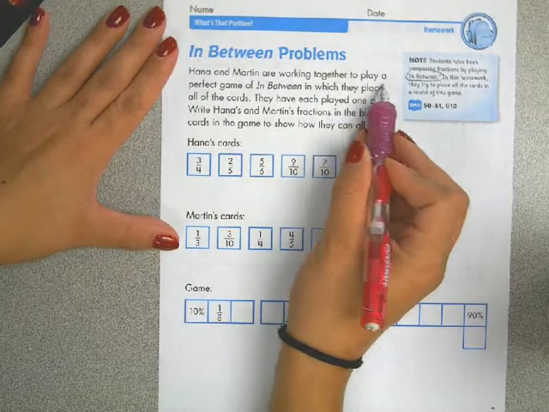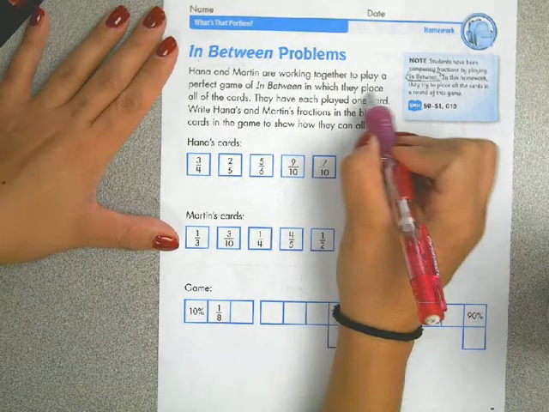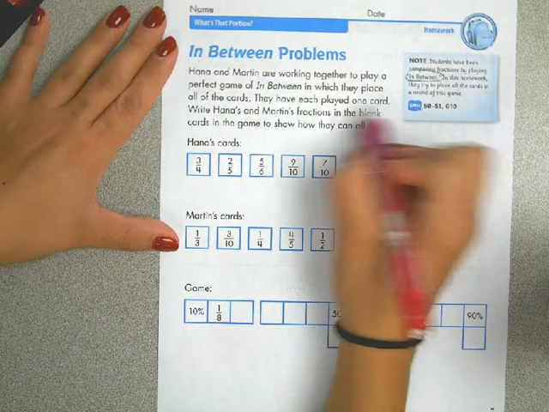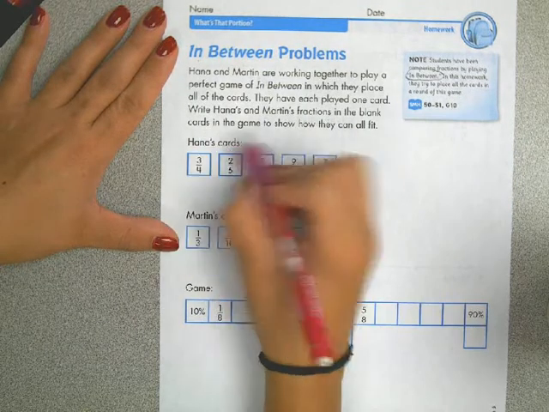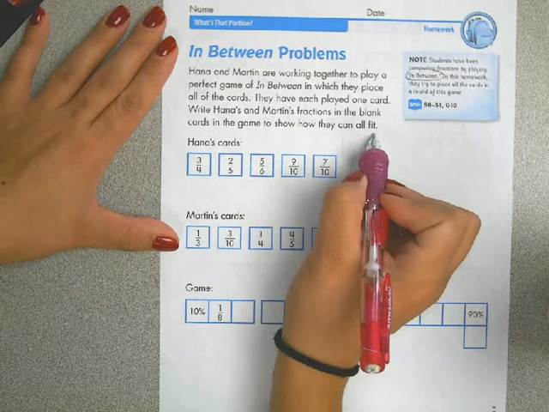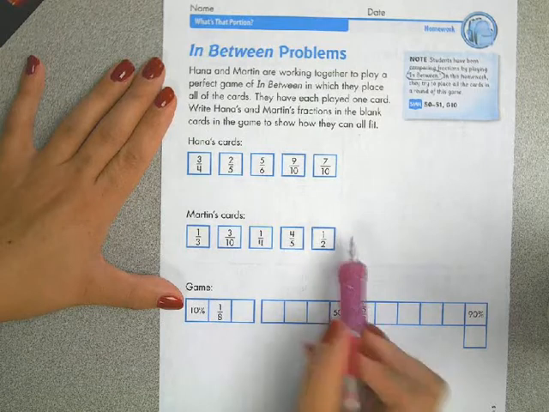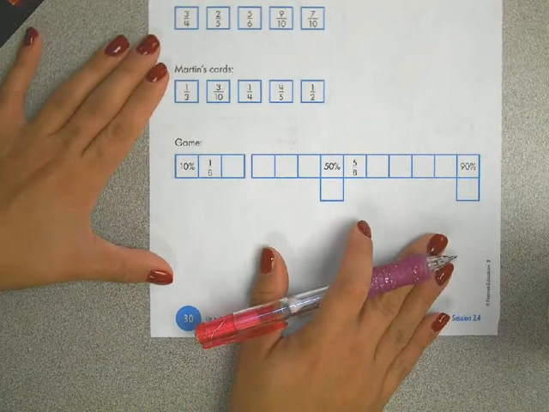Hannah and Martin are working together to play a perfect game of In Between, in which they place all of the cards. They have each played one card. Write Hannah's and Martin's fractions in the blank cards in the game to show how they can all fit. So here are Hannah's cards and Martin's cards. Here is our game.